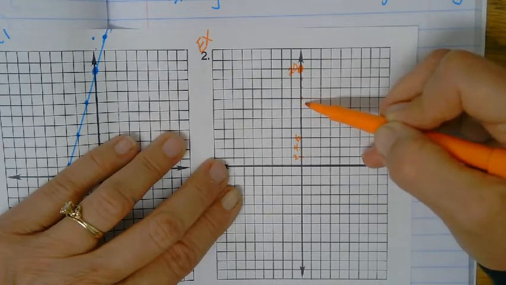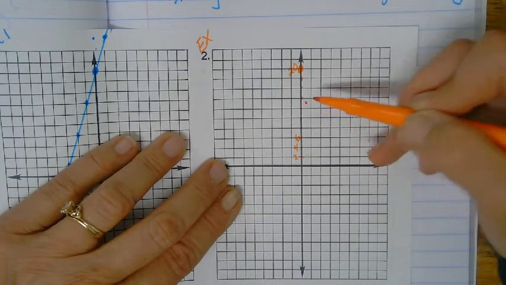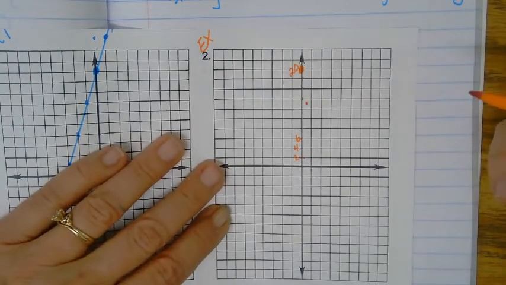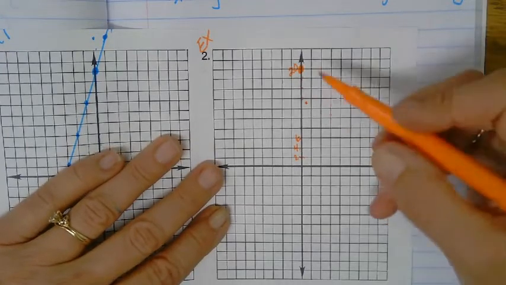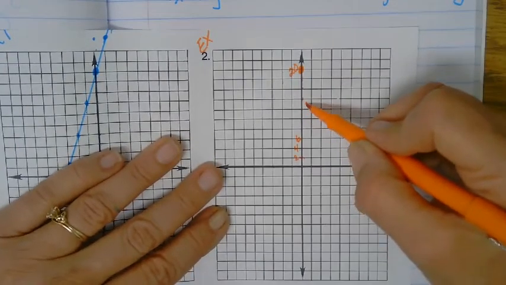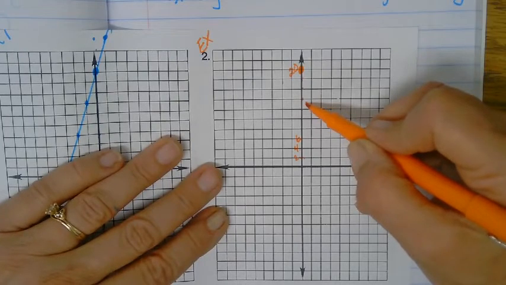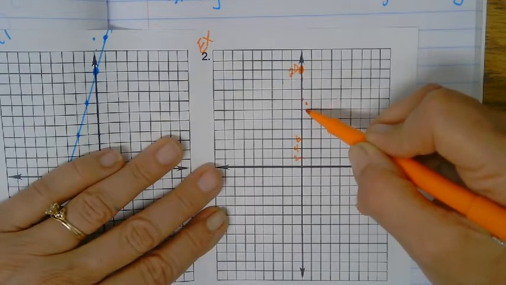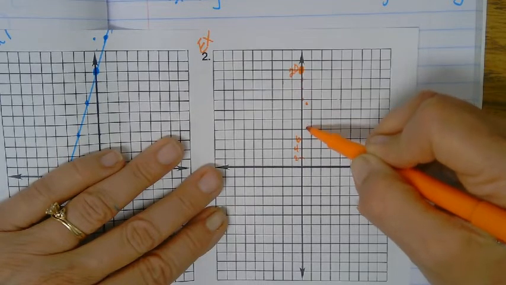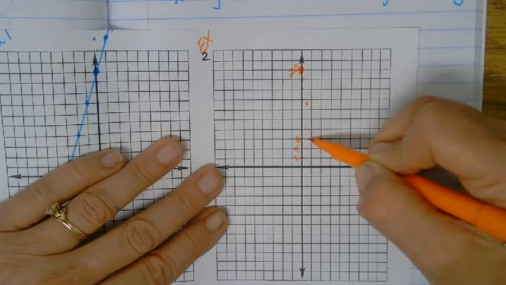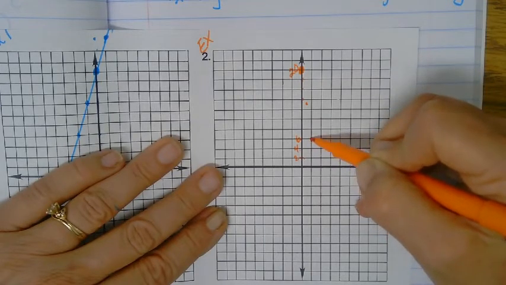And then over 1, which is going to be halfway. Then let's do it again. So we're going to go down 7. So there's 1. Then that's going to be 3, 5, 7, and then over 1 would be right here.